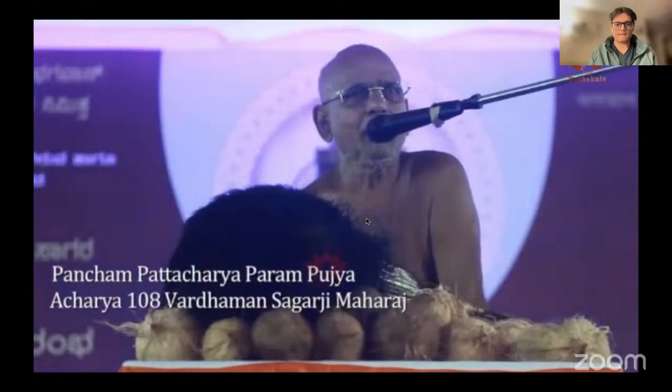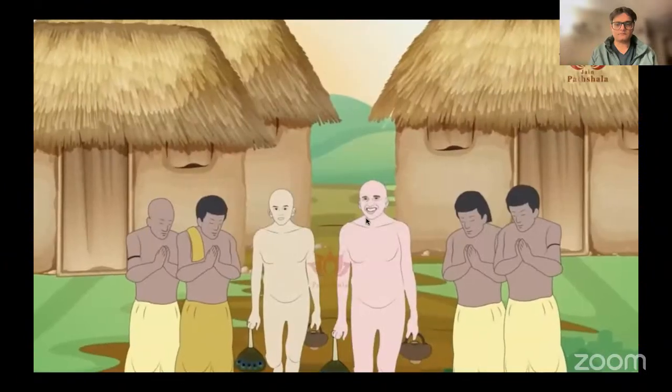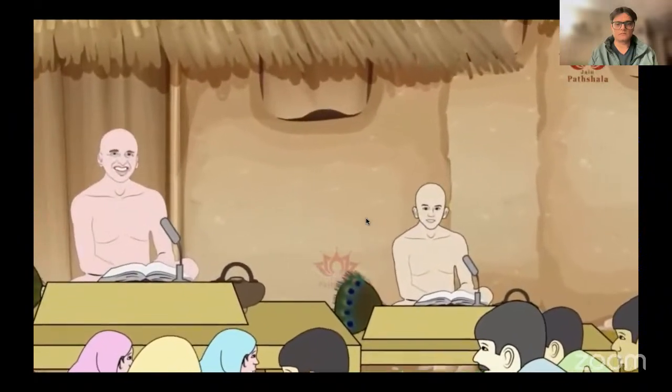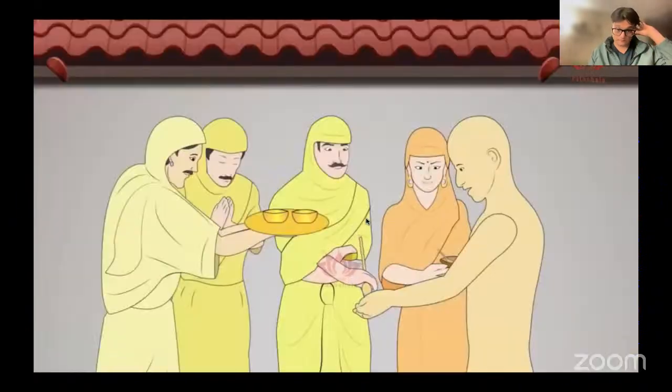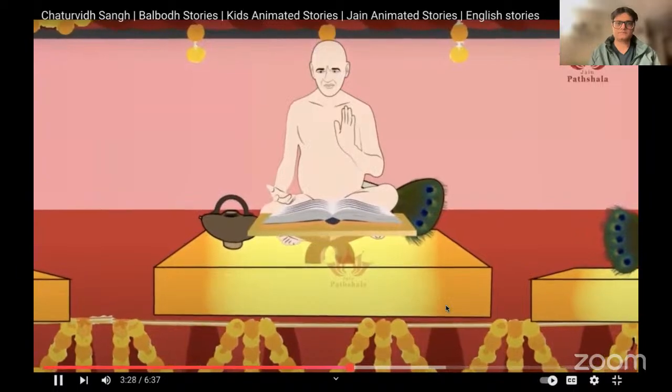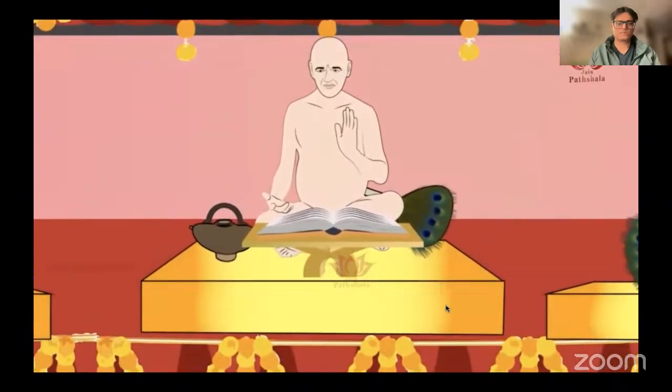Whenever Muni Maharaj come to our city, you should always visit them, pay your respect to them and listen to their religious preachings and offer ahar dan, meaning food, and learn good things from them, so that one day you also become like them. You will visit them, won't you?